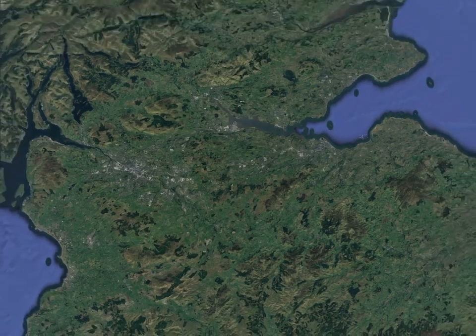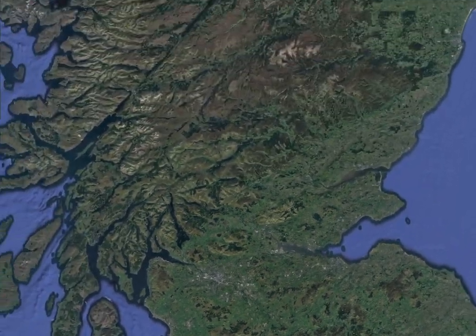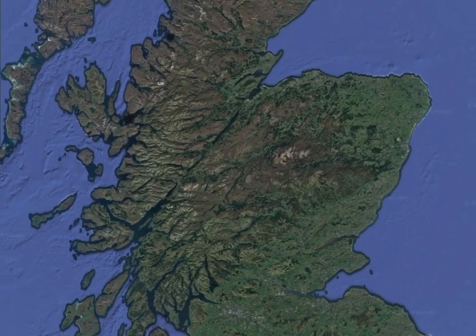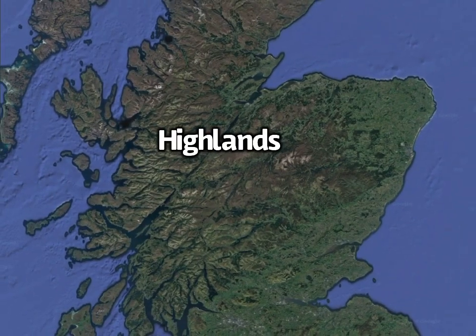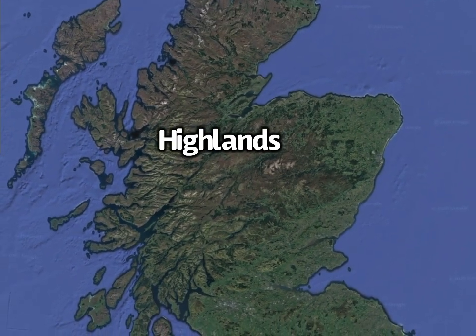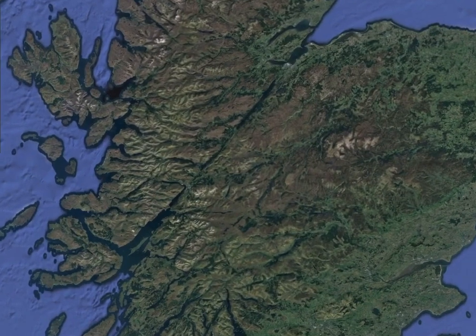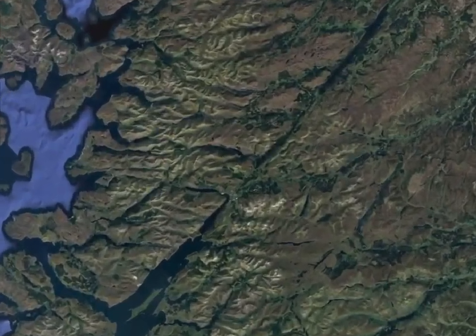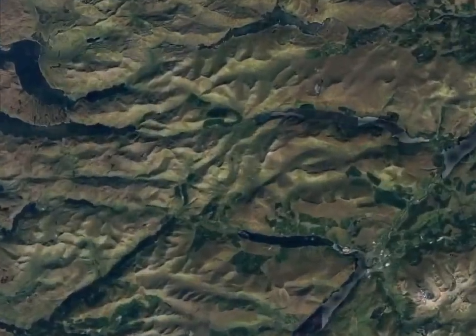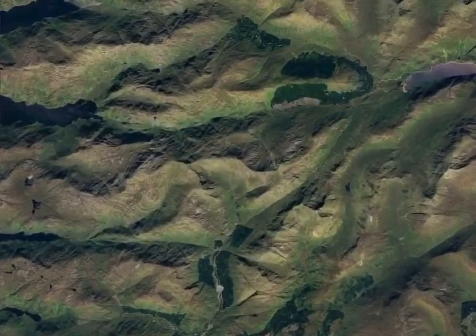And then a bit above that, these brown bits, these are the highlands. These highlands are pretty much empty today. Let's zoom down and have a look. If we go down there, it's quite hard to see.